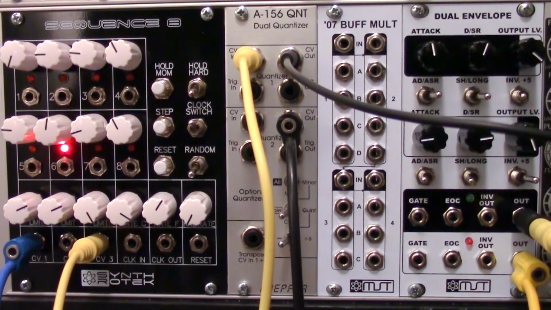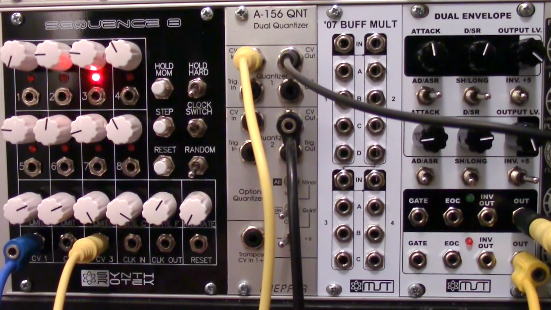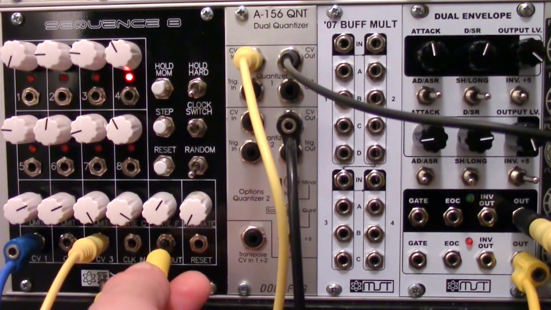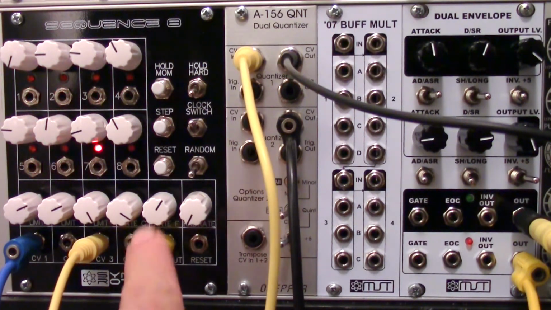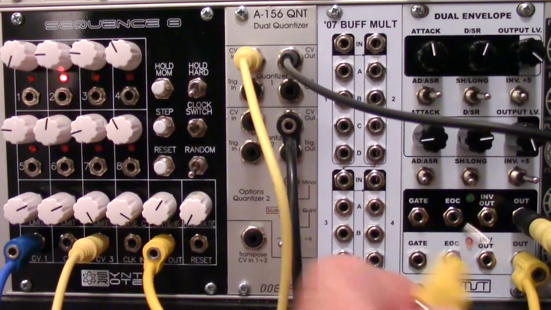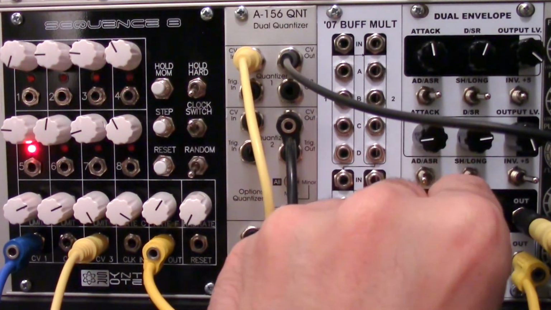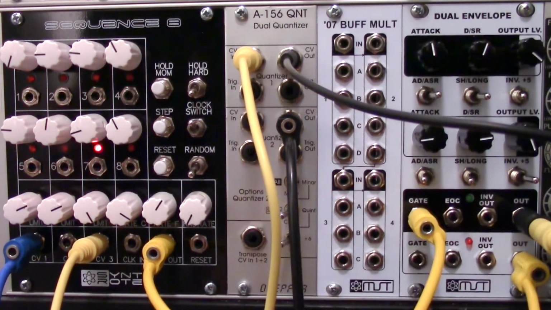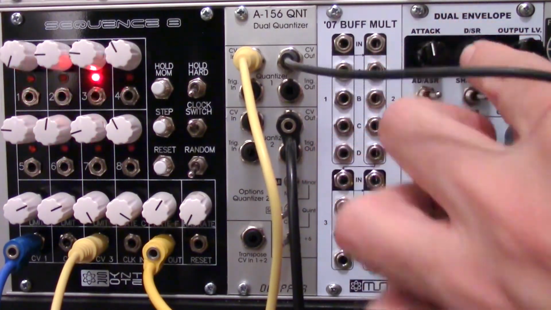Now at any time, if I want to break this looping thing that's going on over here, I can always get a gate, like maybe take the clock out from here. That's firing an on voltage or a high voltage, however you want to say it. If I plug it into the gate input here, now envelope 1 is triggering according to the clock.